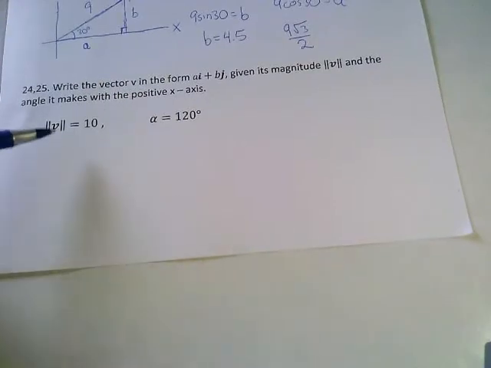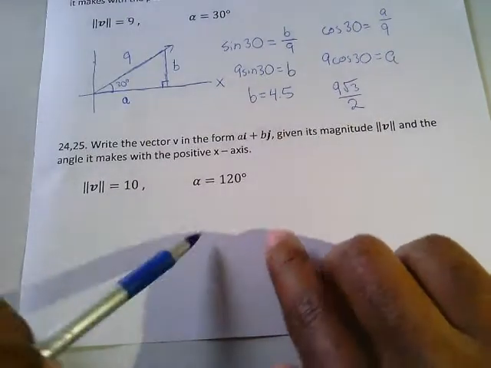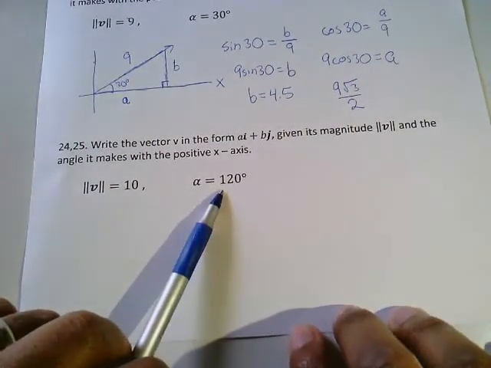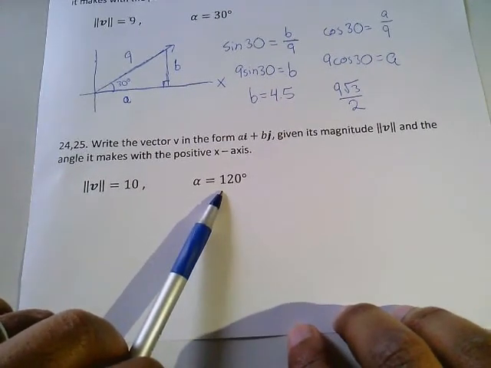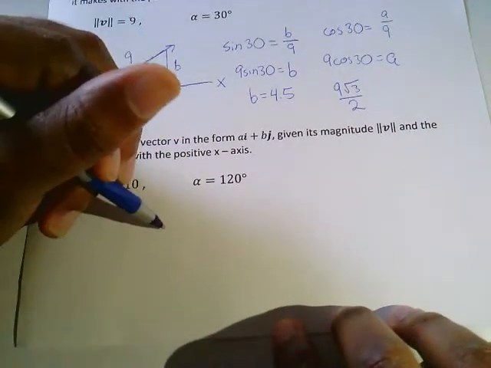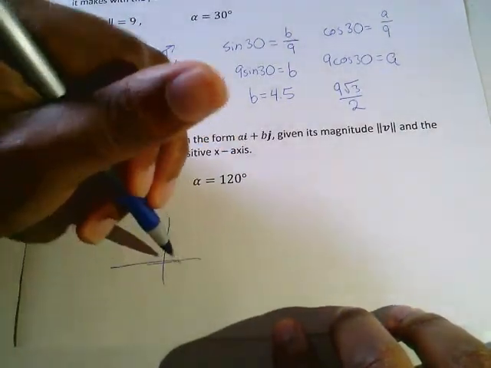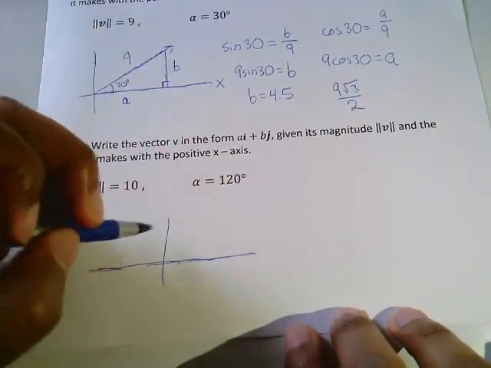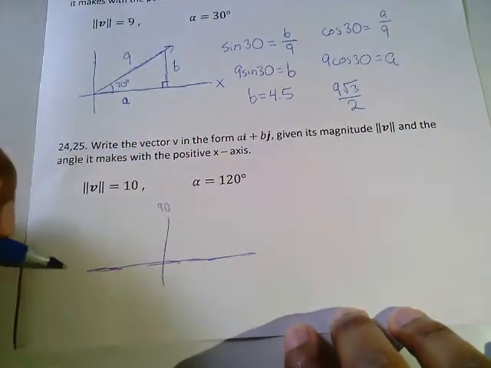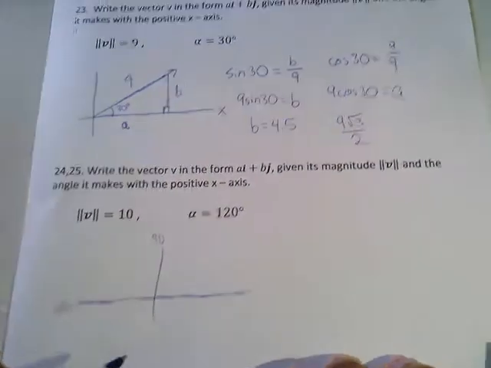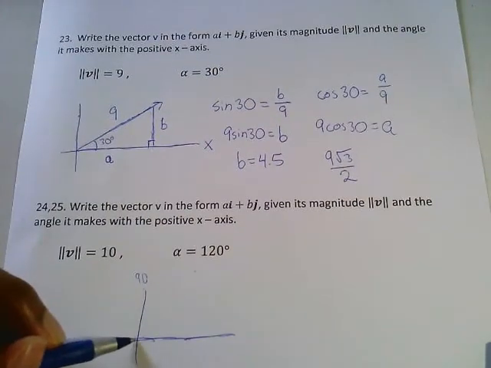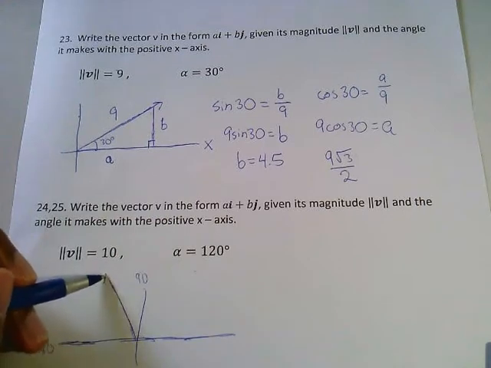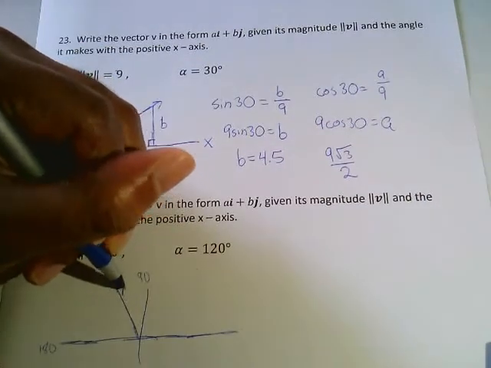24 and 25, you're doing these the same way as you did 23. Just be careful when drawing your angles. This one is 120 degrees with the positive x-axis, so it's actually going to take us into the second quadrant. This is 90 degrees here. This is 180. So 120 degrees will look like this. Our magnitude is 10.